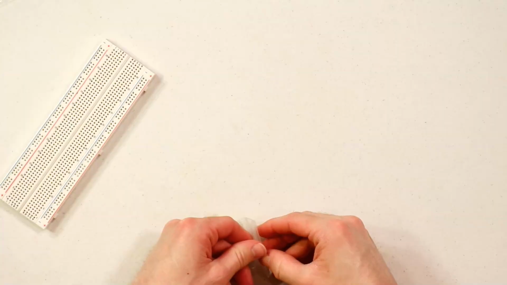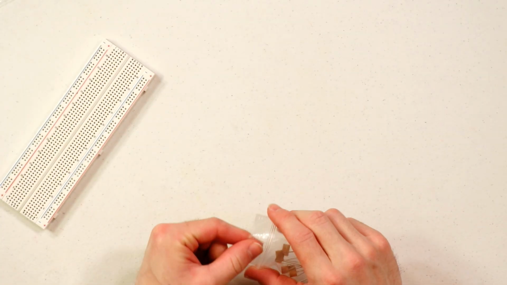Now we need to build our circuit to control the LEDs, and this is actually the same circuit that we used in the inverse square law experiment. So if you built it for that, then you should already be familiar with it. But either way, I'm going to build it again for this lab. Let's start by finding the resistor that we need.